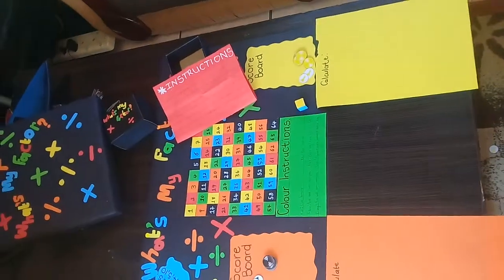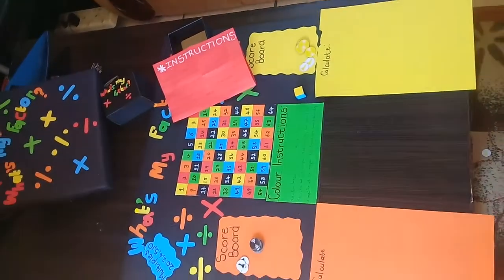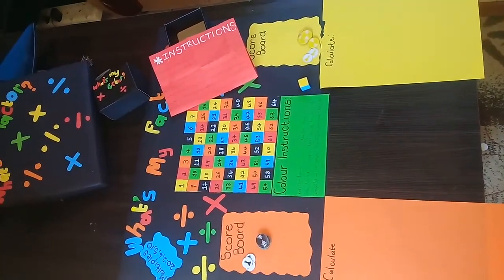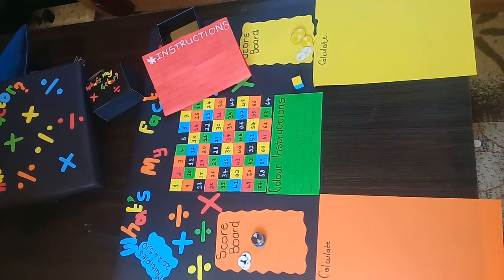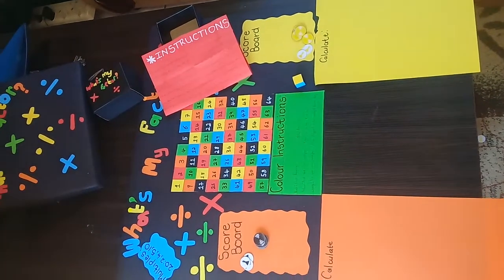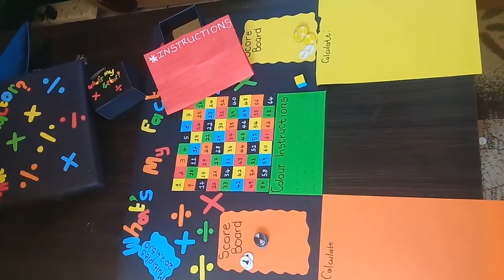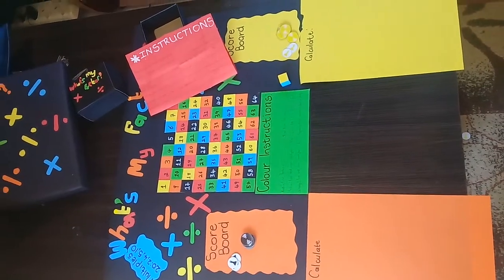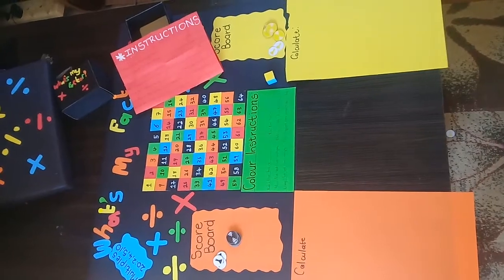The supplies that are provided in the box along with the instructions sheets include a What's My Factor game board, 2 What's My Factor scoreboards, 2 What's My Factor team sheets which teams use to answer, bi-colored counters, as well as a multicolored die.